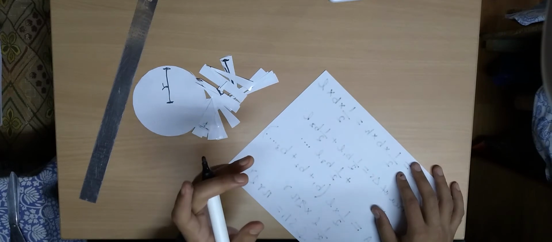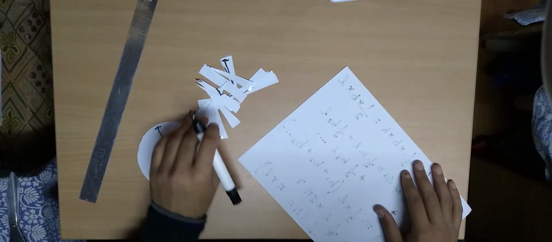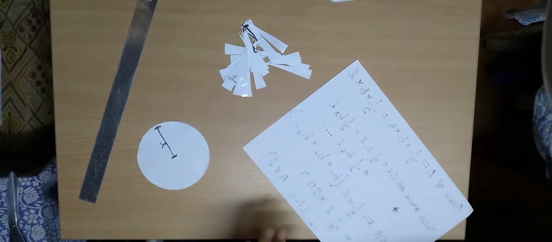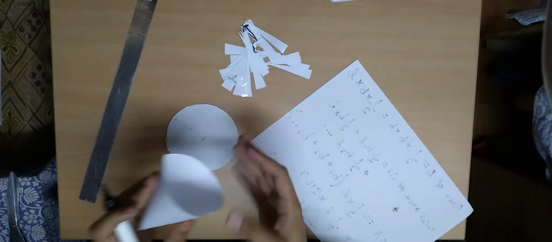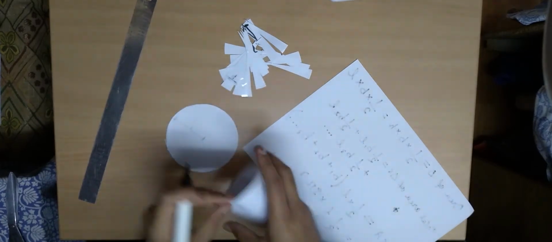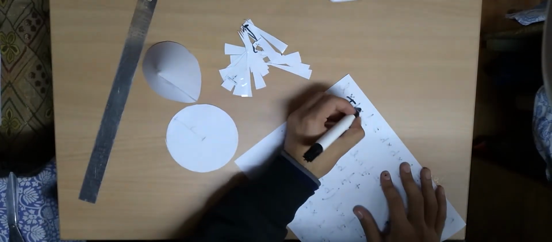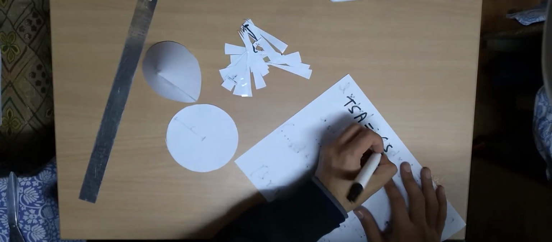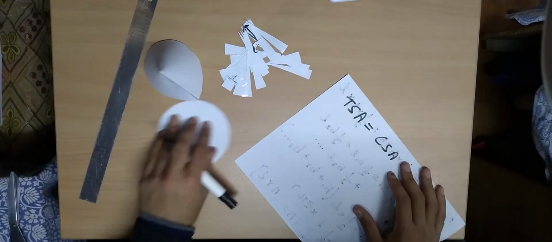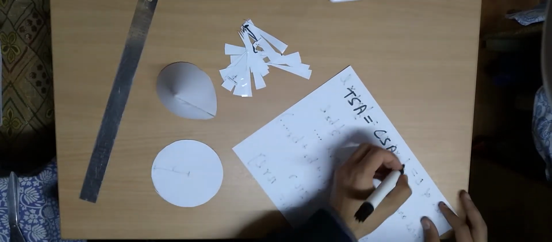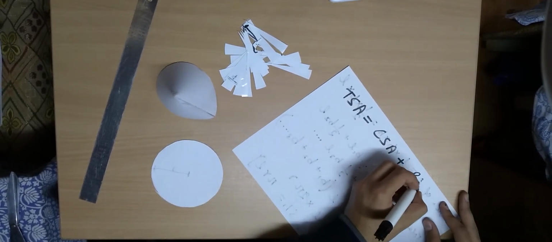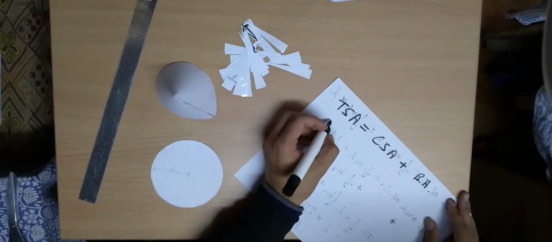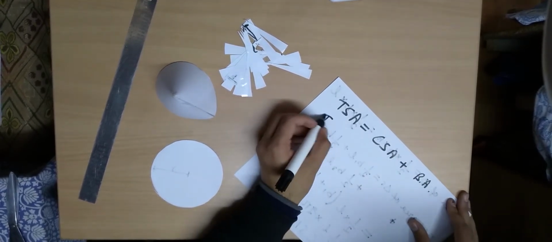So we just found the curved surface area of the cone, and just to end it all, we found this whole area. But if we had the complete cone with the base attached, what would be the area? So the total surface area of a cone, TSA, equals the curved surface area, this surface area, plus the surface area of the base, that would be at the bottom of the shape, plus this area. So I'll just say the base area, BA, and the total surface area.